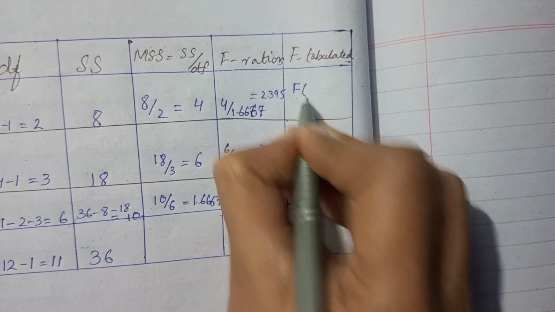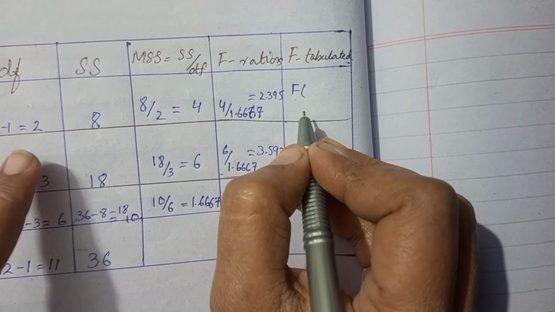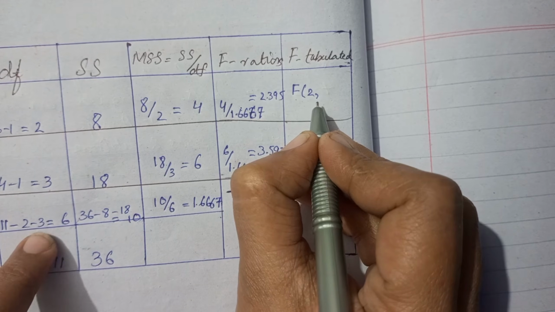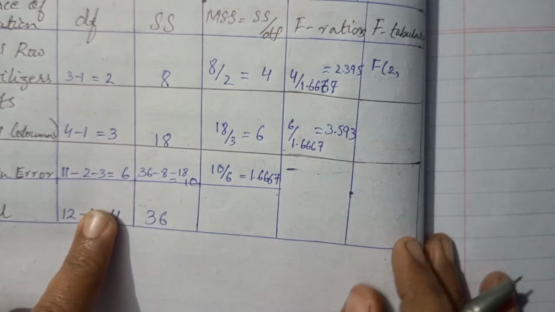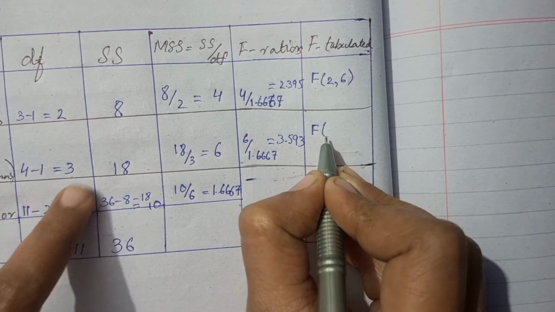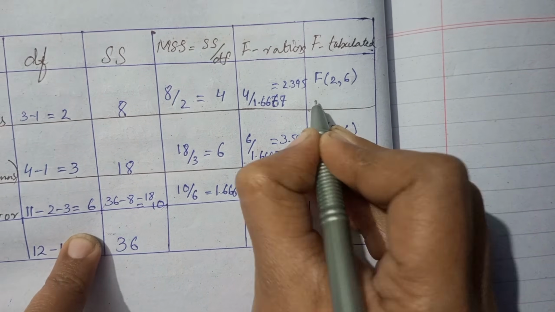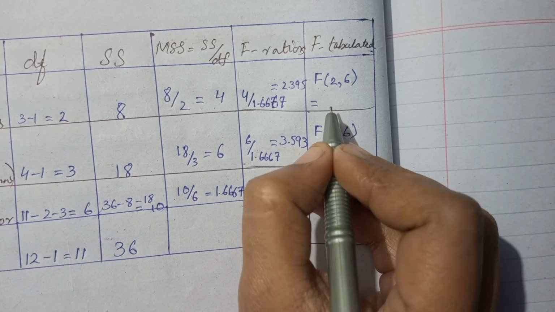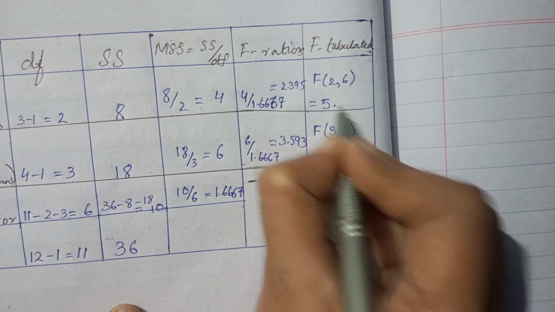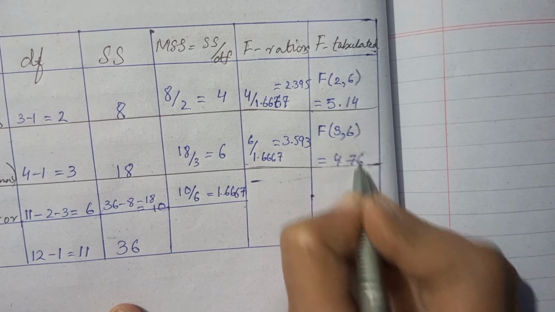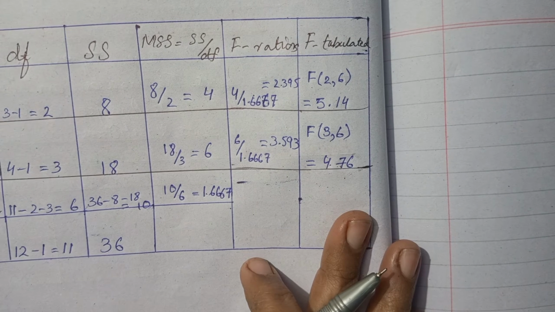For the tabulated value, we will take the two degrees of freedom: the degree of freedom of rows, which is 2, with the degree of freedom of error, that is 6. Likewise for the column, we will take 3 and 6. Then we find the value from the table. I get 5.14 and 4.76 from the table. From these values, we can compare the F ratios with the tabulated values and get the result.